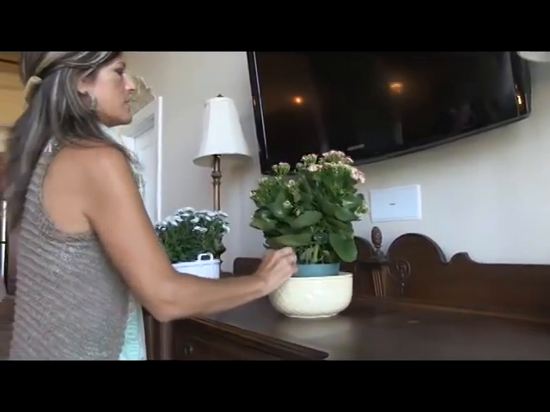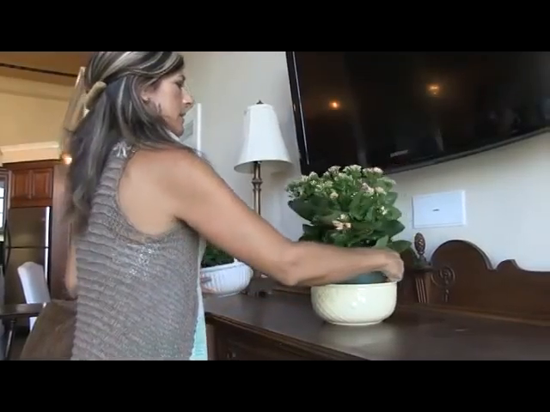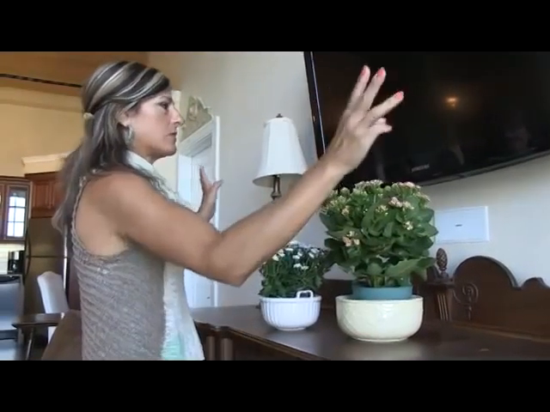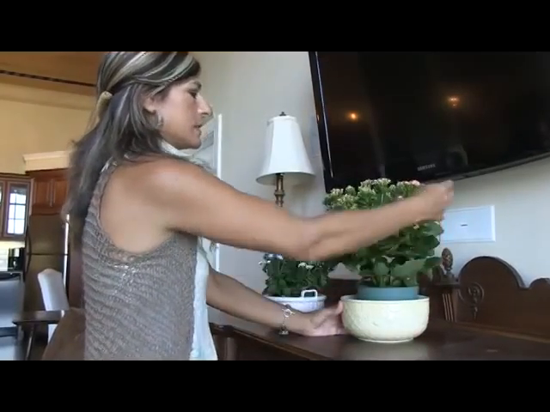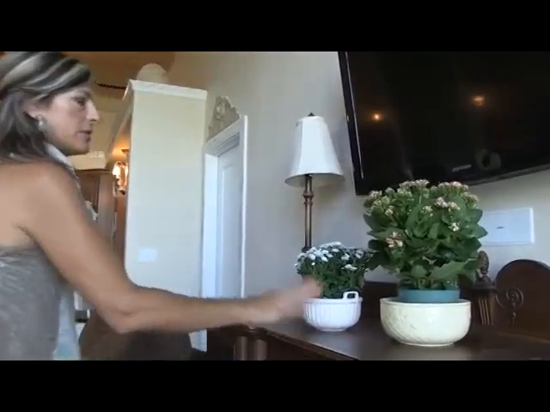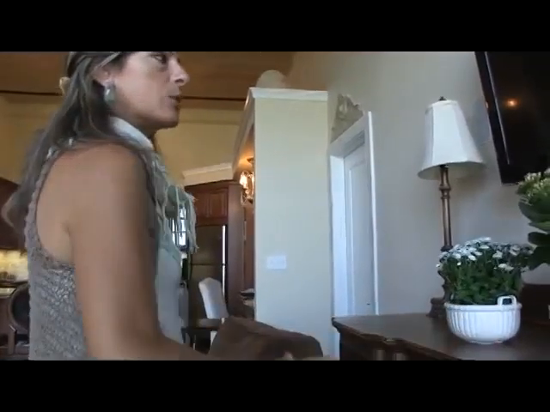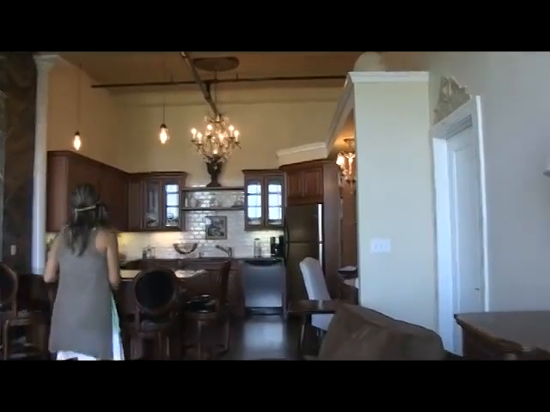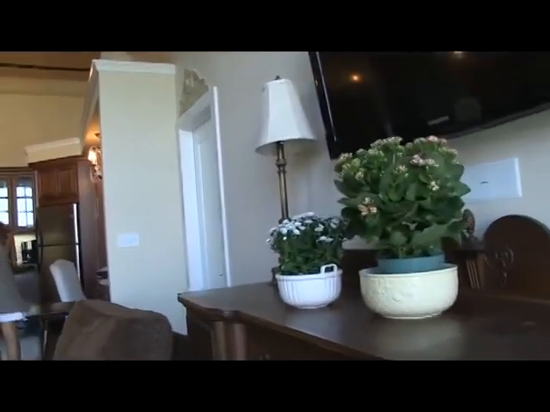So the height on this is much better than this plant here because of the height of the lamps. It also disguises the speaker that's here. I'm going to just do a little garden theme. I'll keep this here and add one more element of three. So I have a little garden type feel over here with the lamps.